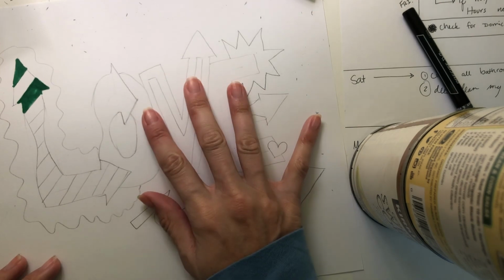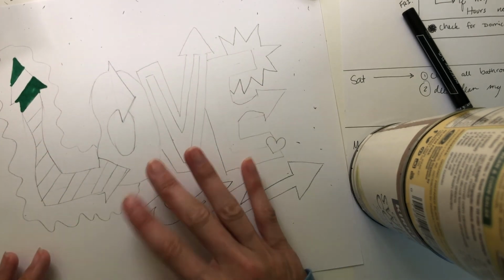Another thing I'm gonna do when I color this all in is outline it all in black. So I'll show you that when I'm done.